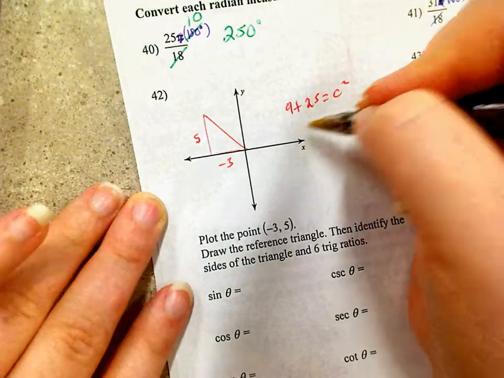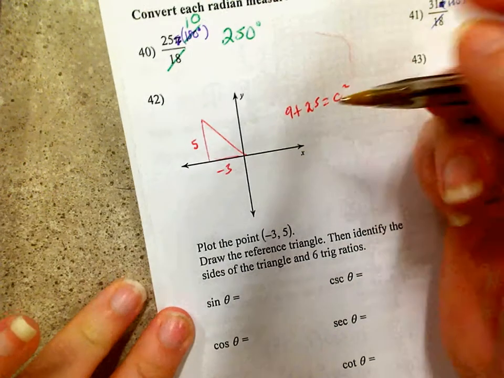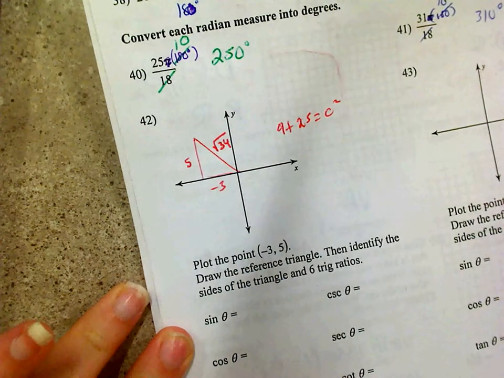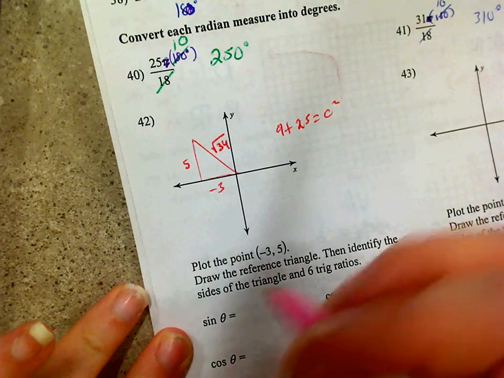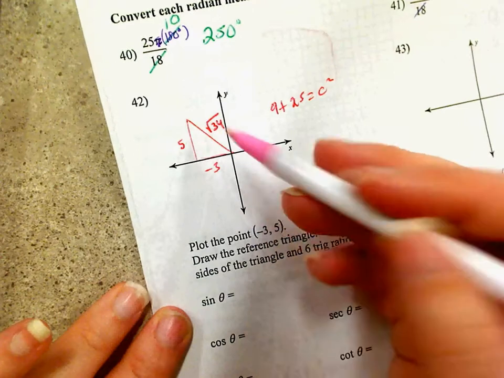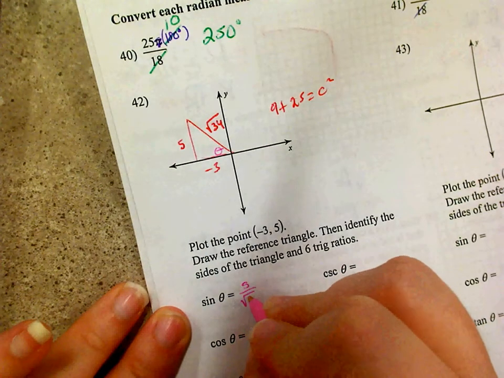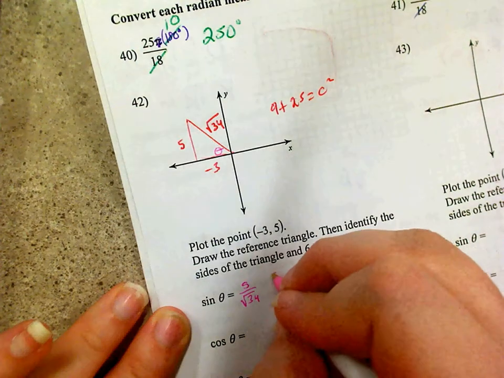So if I want to find the 6 trig ratios, then I've got to say sine. Well, sine is the opposite over the hypotenuse. Okay. So 5 over the square root of 34, which I need to rationalize. So 5 root 34 over 34. Okay. Cosecant is the reciprocal of that, so just square root of 34 over 5.